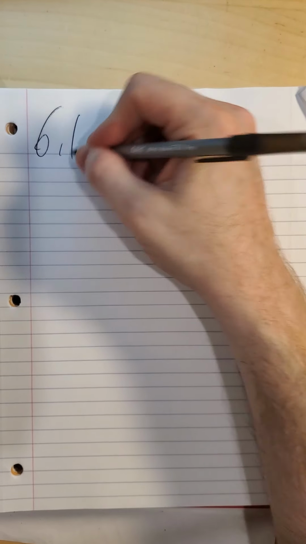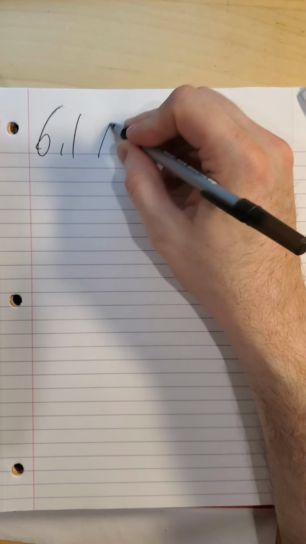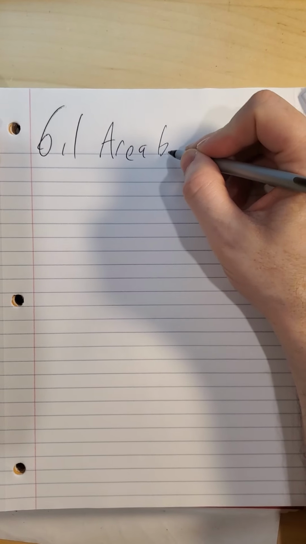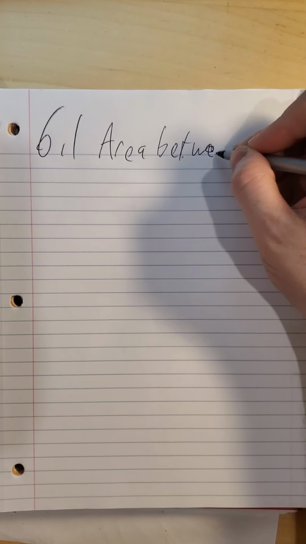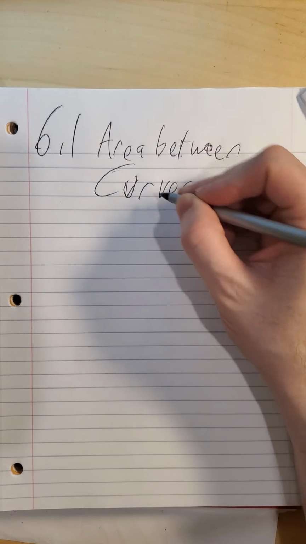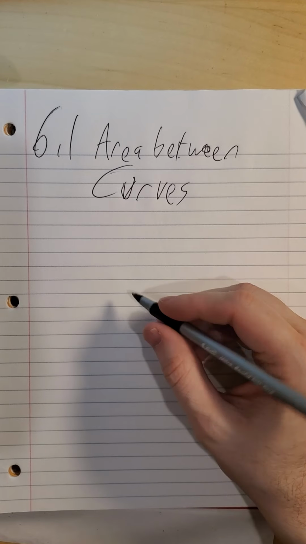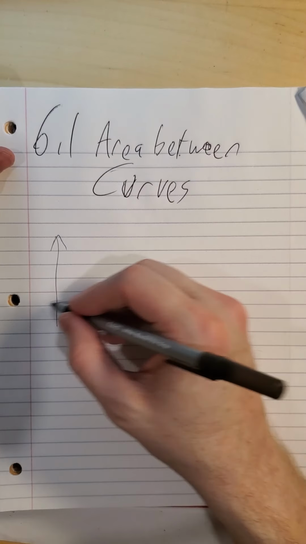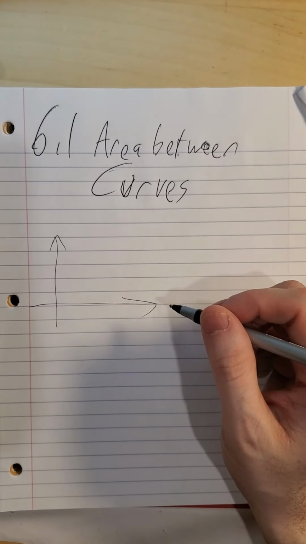Hello and welcome back. In 6.1 we look at the area between curves. So I'll start us with just an XY plane, and we'll have a pair of curves f and g, and we'll assume that they're continuous on some open interval (a, b).